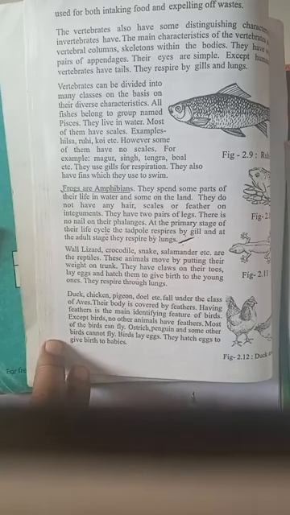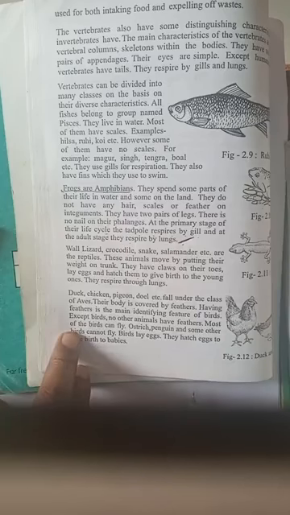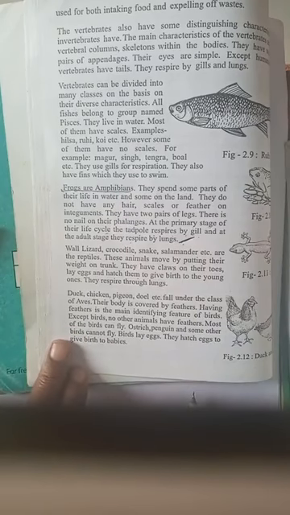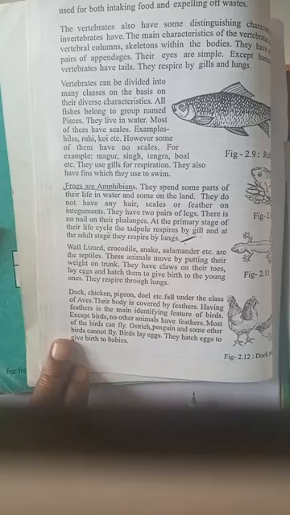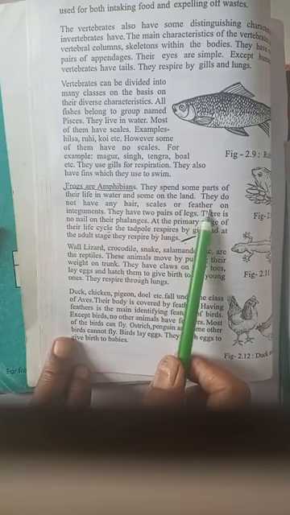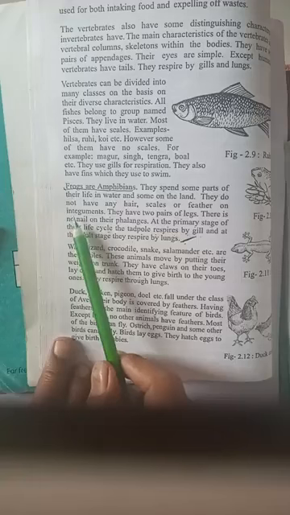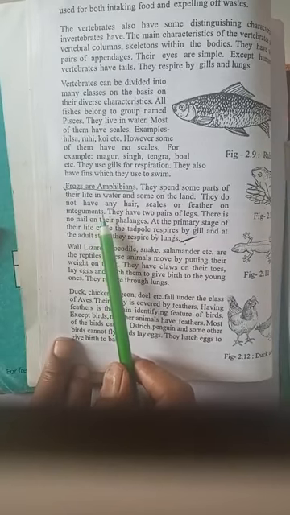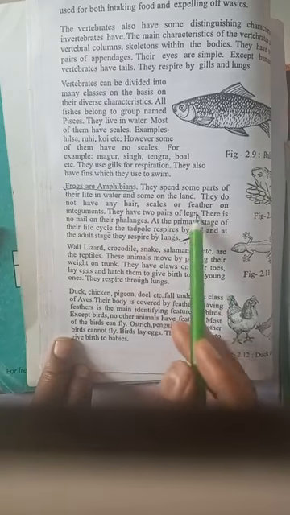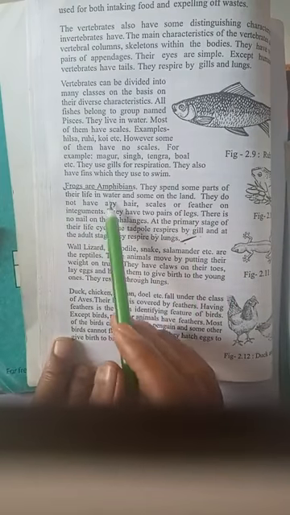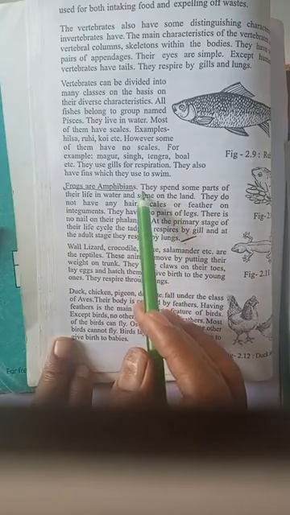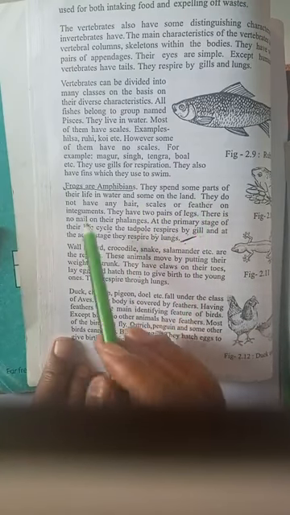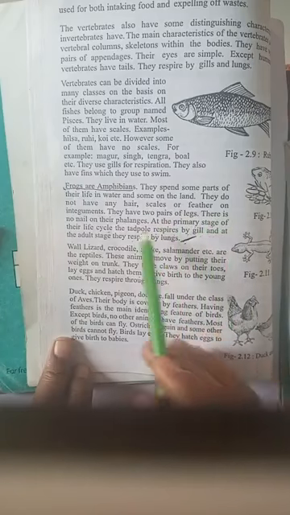Number 2, they have no hair. তাদের কোনো লোম নেই, স্কেল অথবা পালক নেই তাদের শরীরে. They do not have any hair, scales or feather on integuments or organs, on the different parts of the body. Okay, this is point number 1. They spend some parts of their life in water, some on the land. Characteristic number 2, they do not have any hair, scales or feathers on integuments.